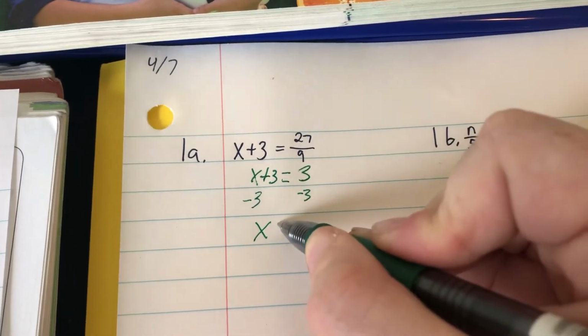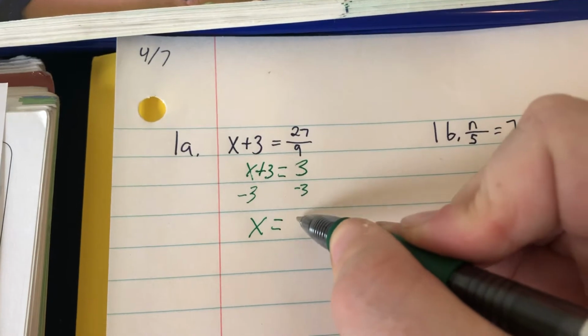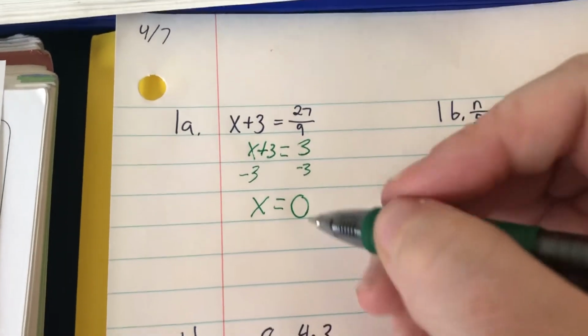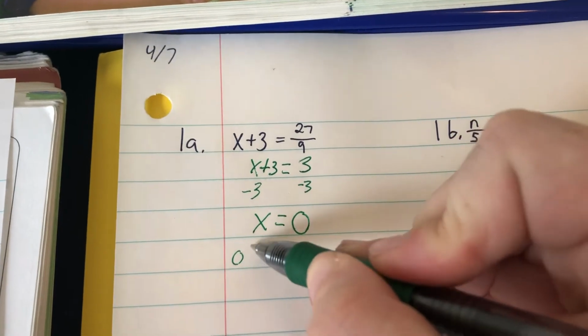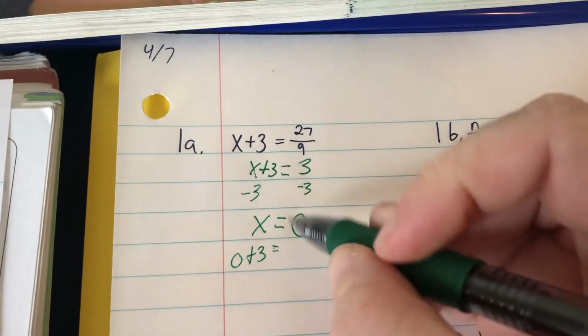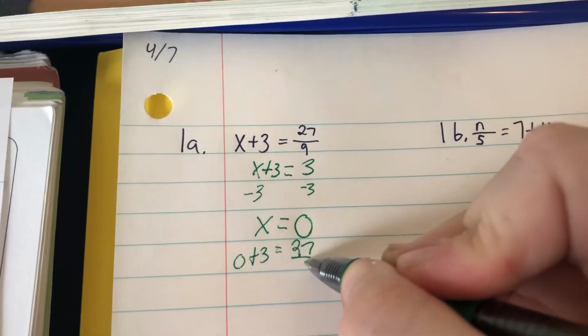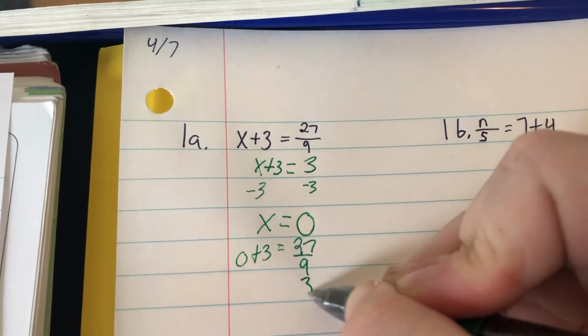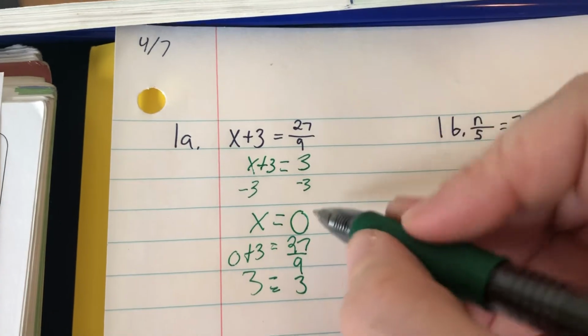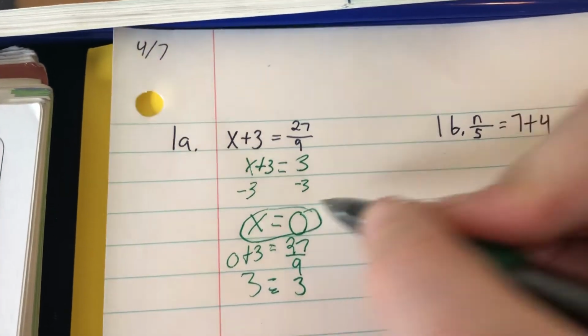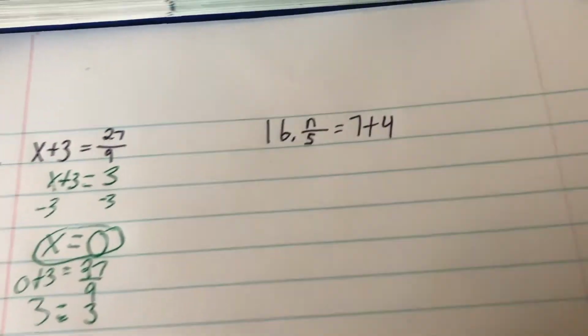So x equals 3 minus 3, which is 0. To plug it in, to check it, let's see if it works. 0 plus 3 equals 27 over 9. Well, 0 plus 3 is 3, so 3 equals 3. So x does indeed equal 0.